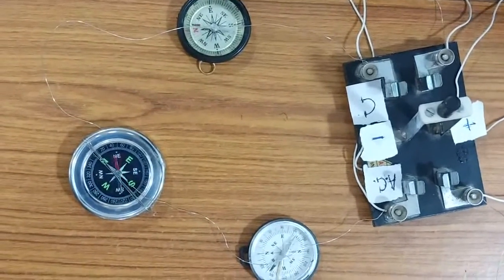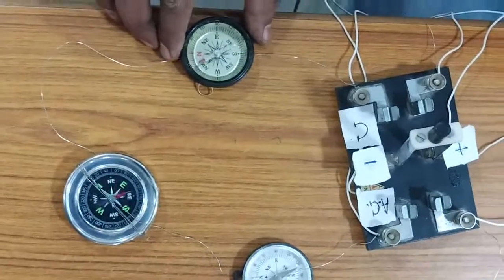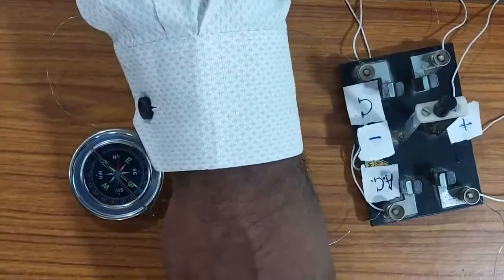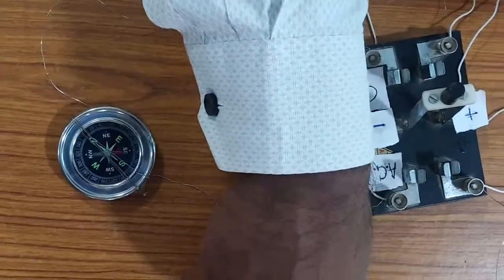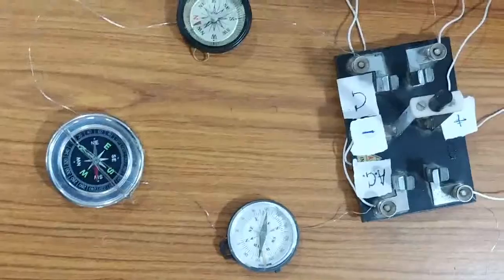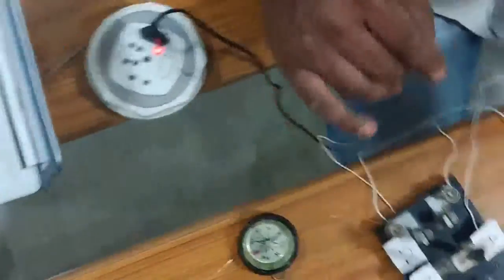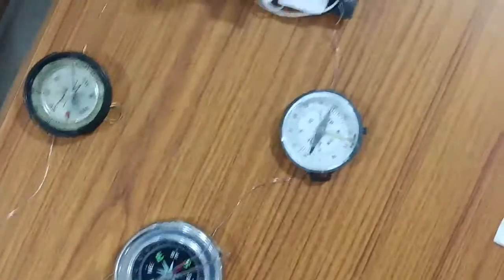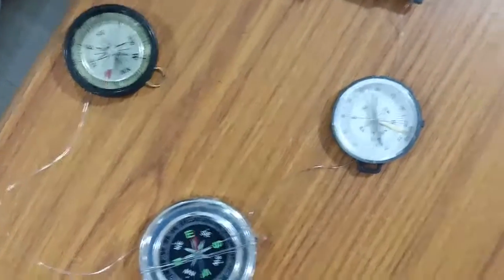Now one more experiment we will do, in which I am keeping the compass needle on top of the current carrying conductor, facing the compass needle towards north and south itself. Now let me apply the current in the anti-clockwise direction.